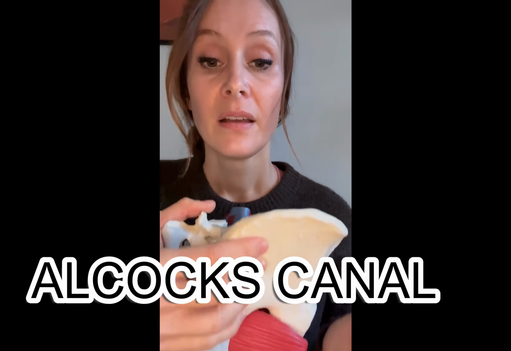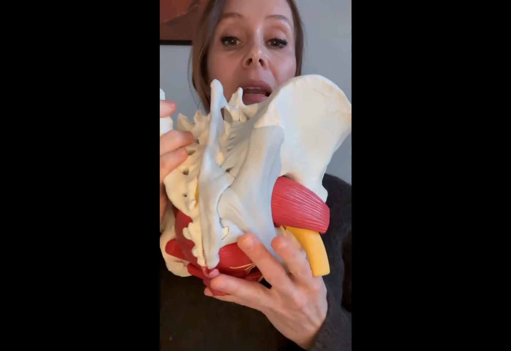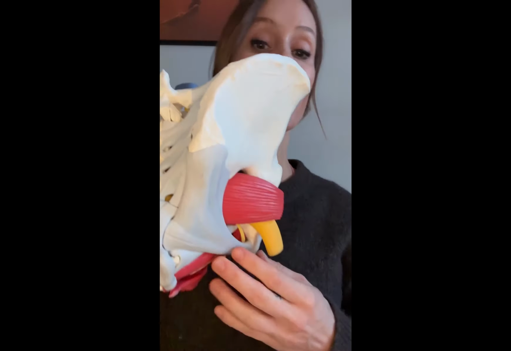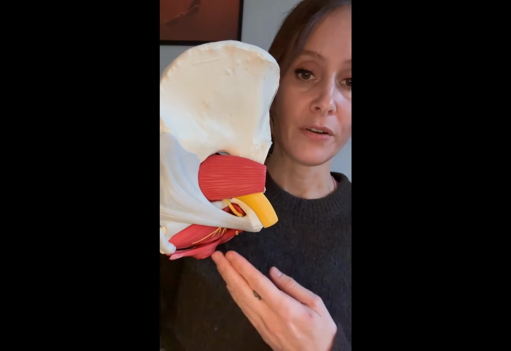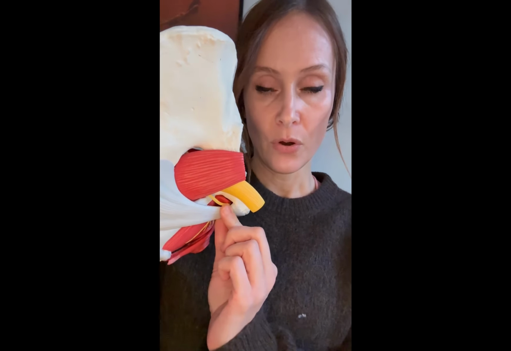And some people who like cycling sports, who sit on the bike for a long time, can get a lot of pressure on this Alcock's canal, and this little pudendal nerve can sometimes get entrapped and damaged if you squeeze too much on the Alcock's canal.